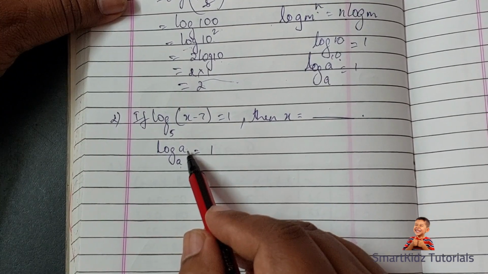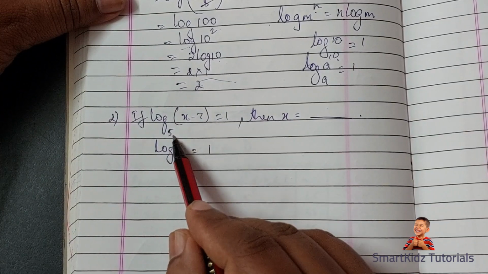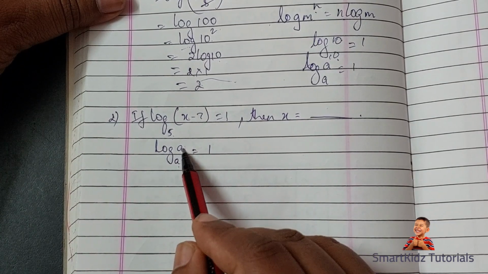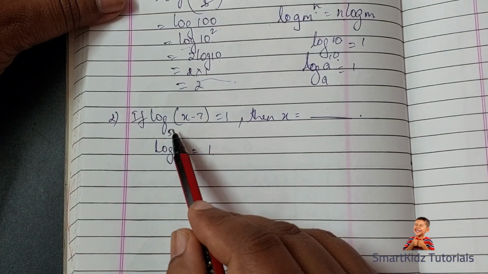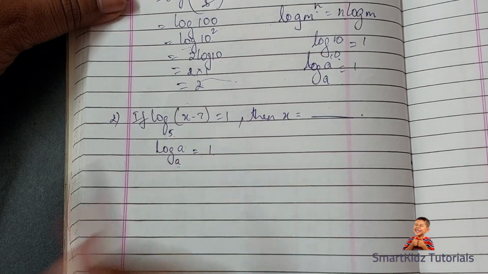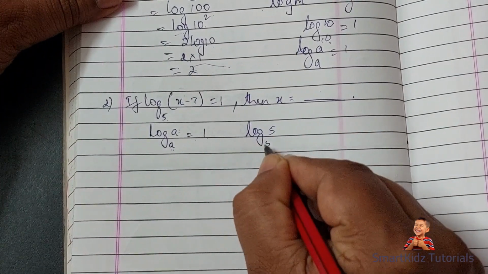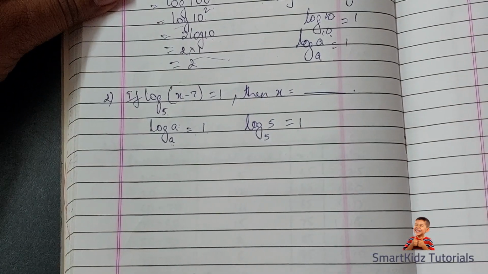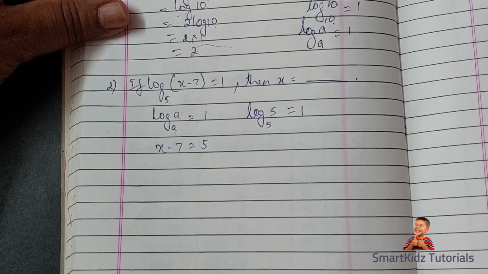Over here, we see the value of log of something to the base 5 is equal to 1. So that means this value x minus 7 should be equal to 5, because we would have got 1 this way: log of 5 to the base 5 is 1. So x minus 7 should be equal to 5.